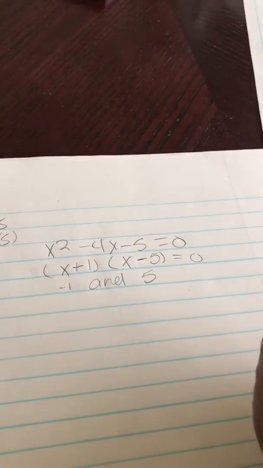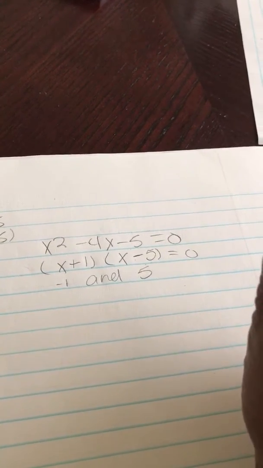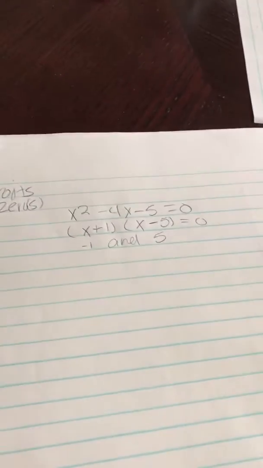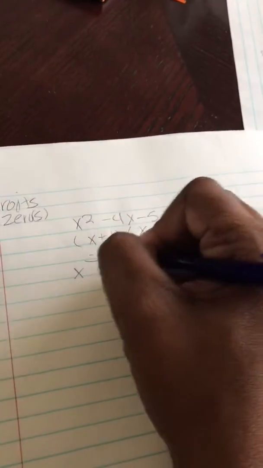Now we could have used quadratic formula. We could have used those methods as well, or probably complete the square, but that was the quickest way. And just in case anyone is asking, how did we get negative 1 and 5?